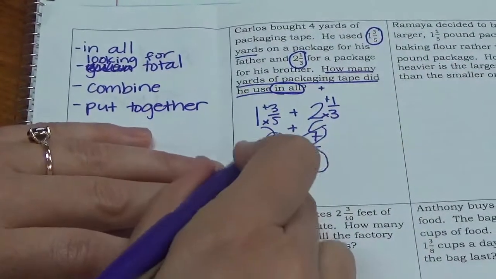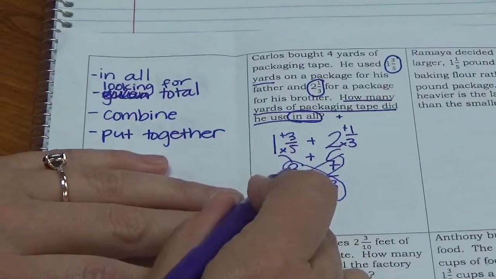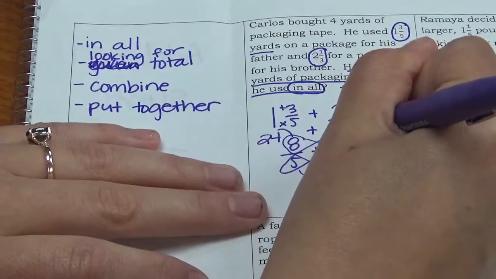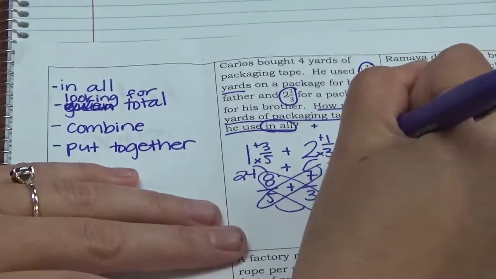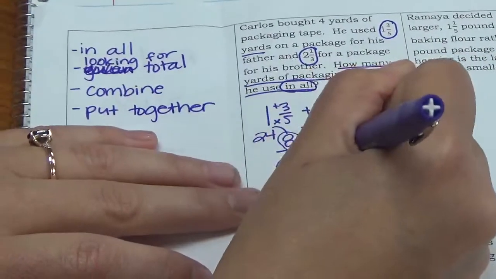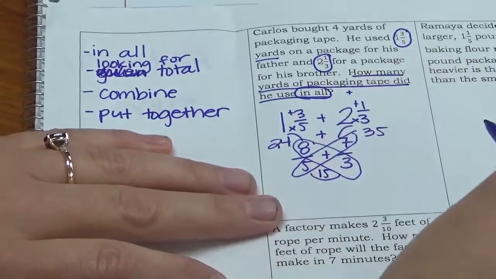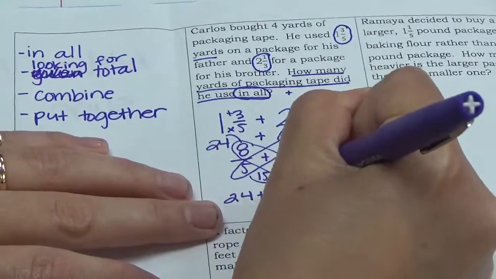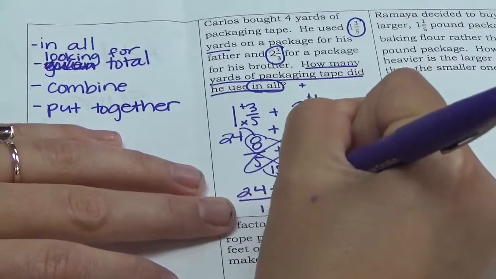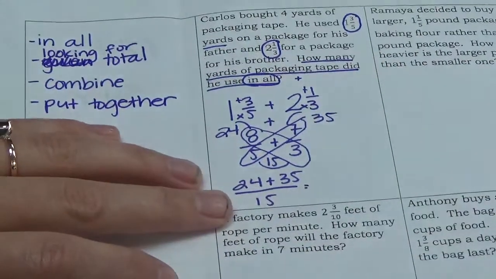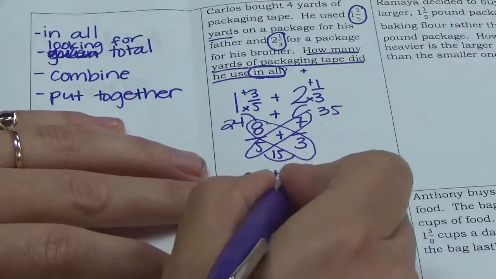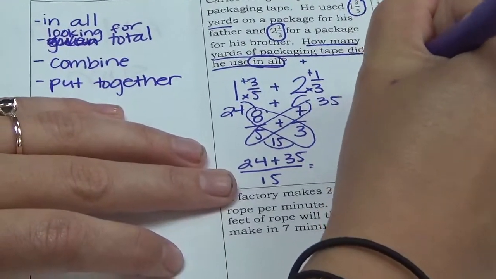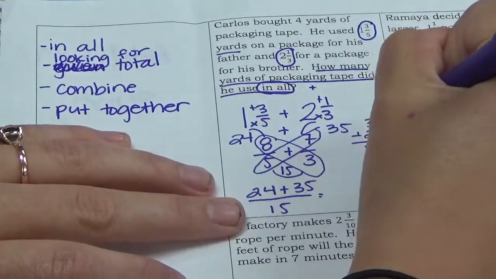Now we need to multiply through the butterfly, so 3 times 8 is 24. 5 times 7 is 35. 5 times 3, we have 15. So 24 plus 35 all over 15. Now we're going to add these two numbers together. So 35 plus 24, and we get 59.